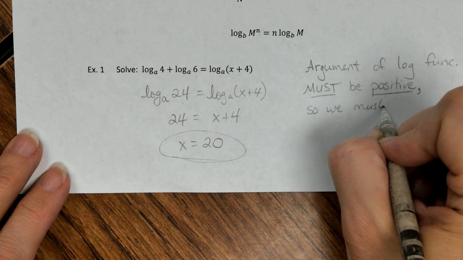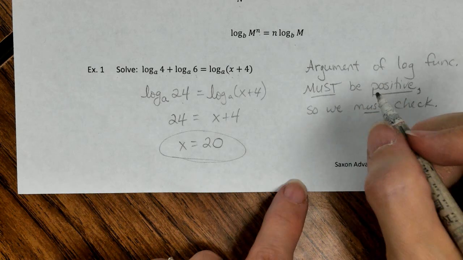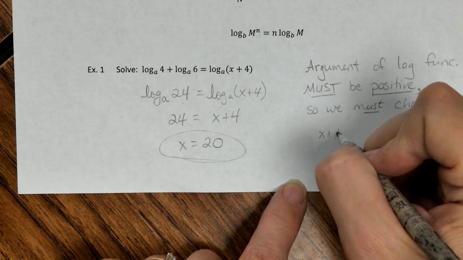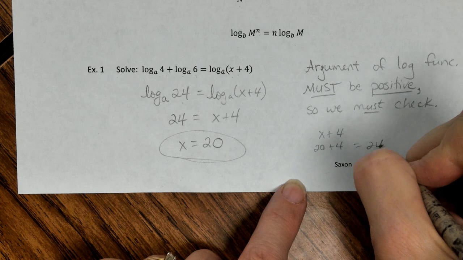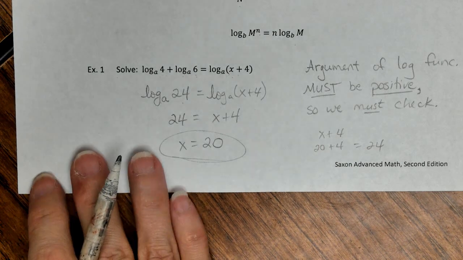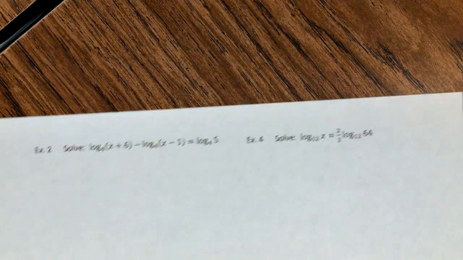So we must check. Again, you go back to the original equation. x plus 4, 20 plus 4. That's definitely positive, so we know it's okay. Just don't forget to do that step. All right. Next example.